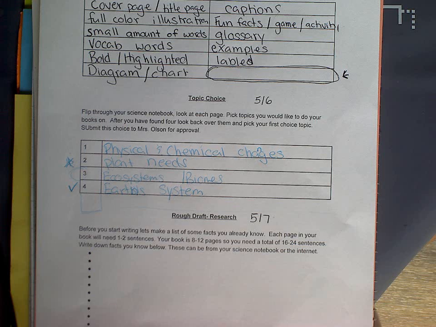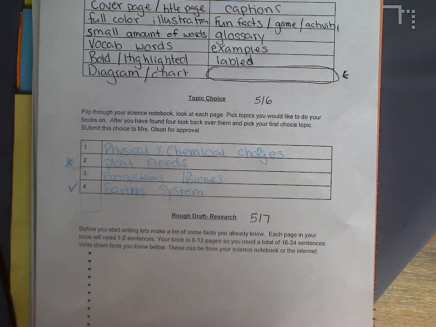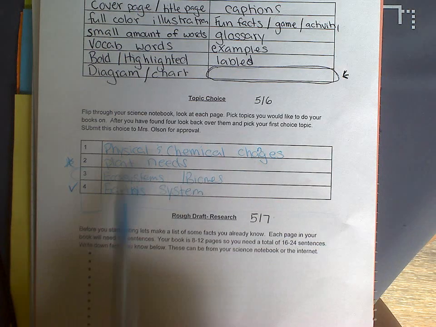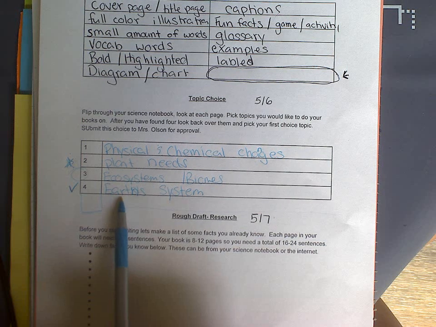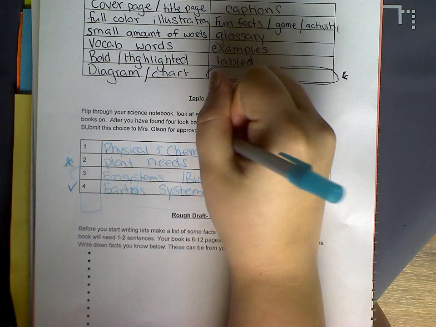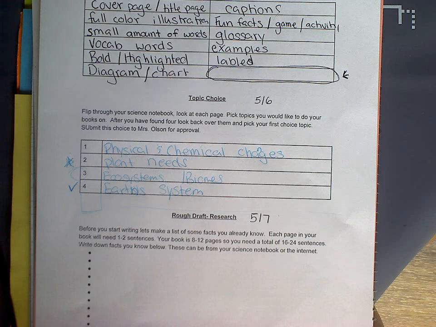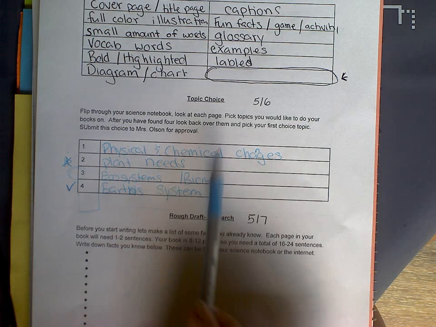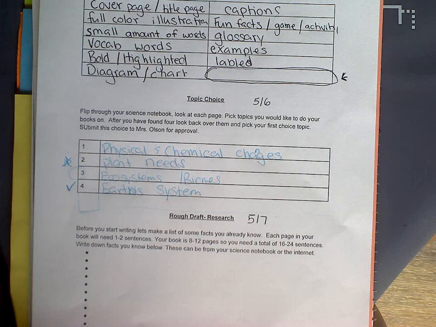In Google Classroom today, there's a question and it says, I want to do blank topic. I don't know exactly what it says. You're going to type in what your answer is. Okay? I will read your answer. If I approve yours, I will say, looks good, you can start. And that means tomorrow, you'll start your topic. If I don't approve it, I'll say, what's your second choice?